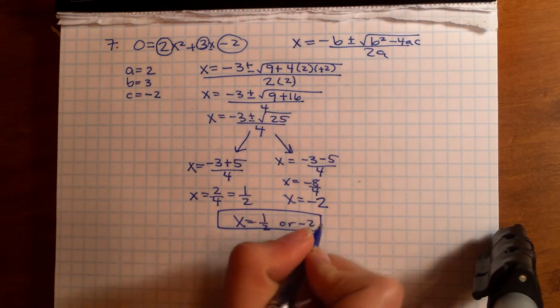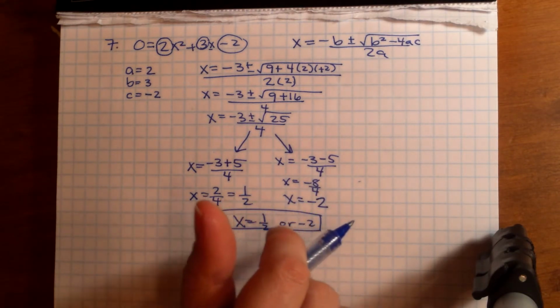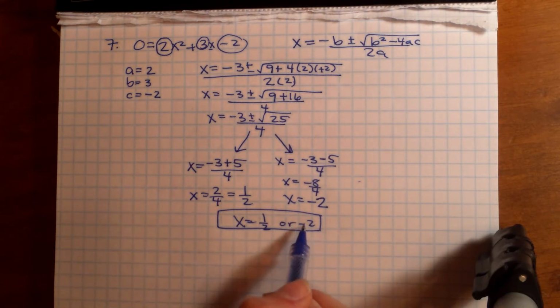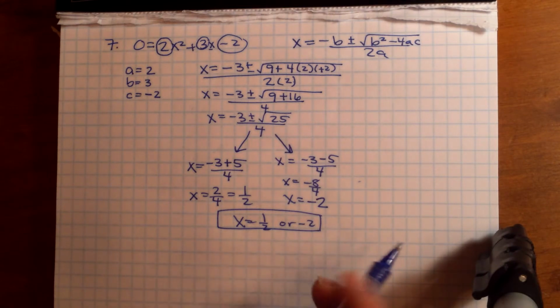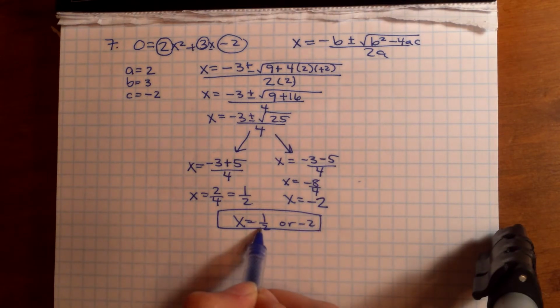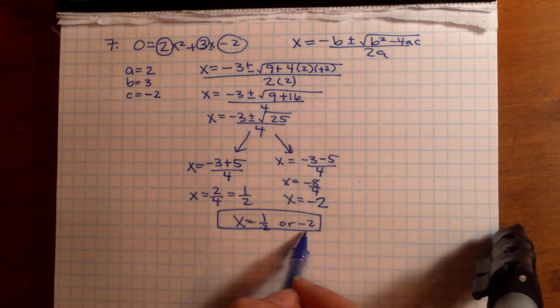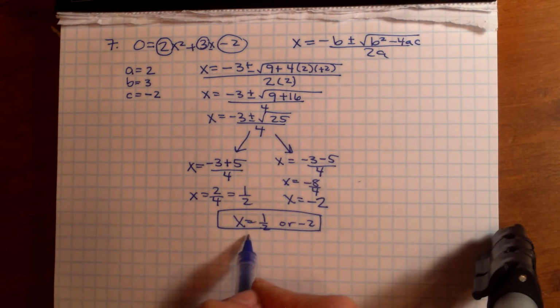And if this is a real life example asking you, like, how high did he jump? You can't jump negative 2 feet, or you can't have negative 2 whatever. So this wouldn't be an answer. You'd have that as an answer. But for right now, we have two answers because it's a parabola.